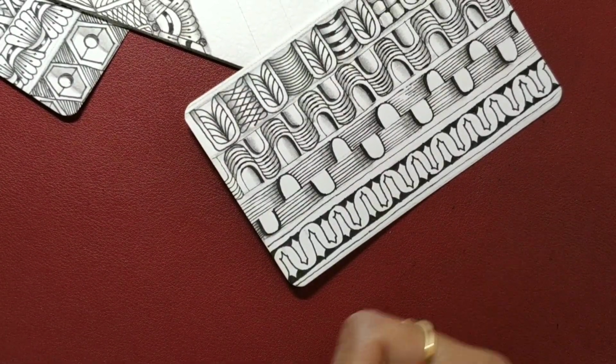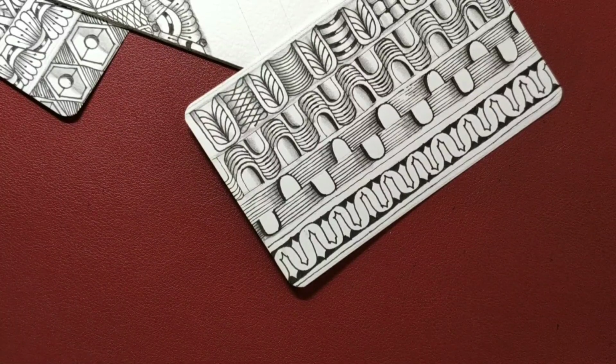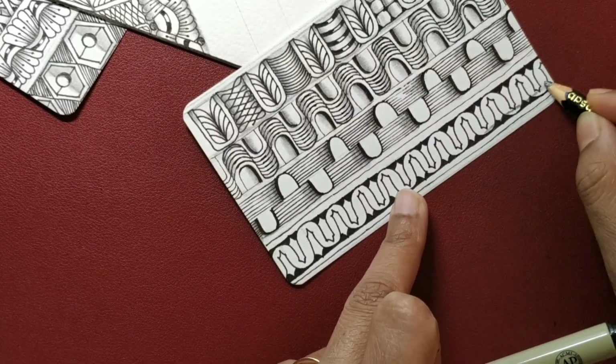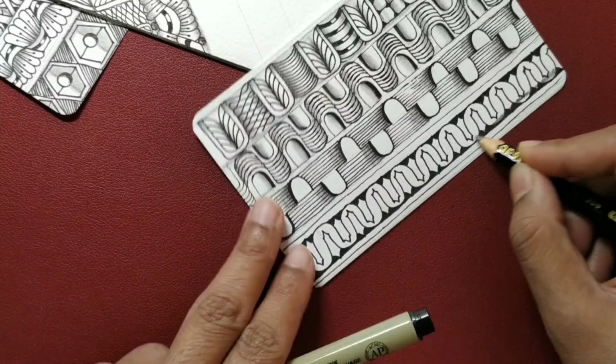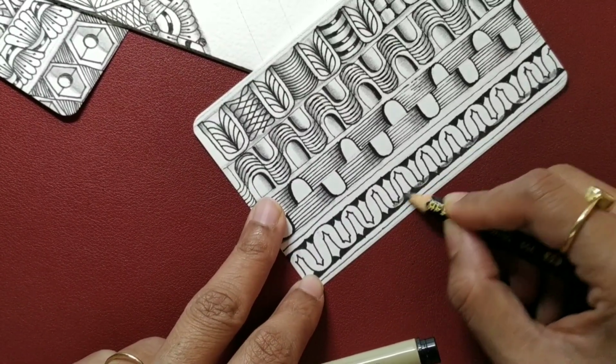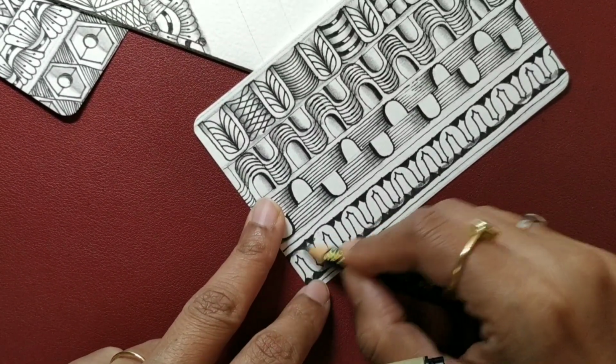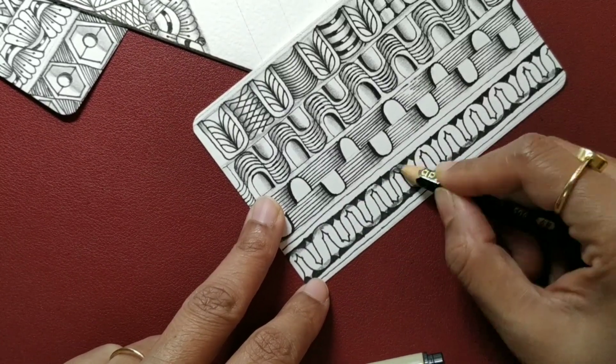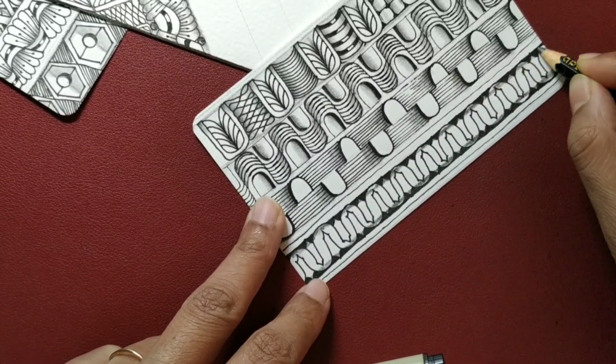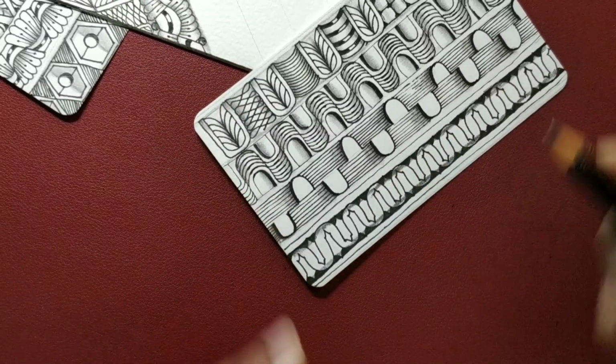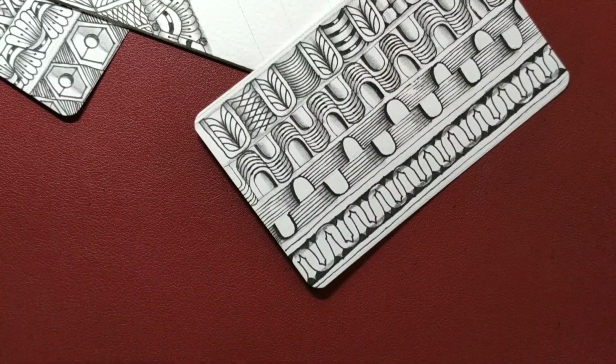So let us now shade. So shading, you can shade in a number of ways, but I would just keep it simple and add some at the ends. Right, and then blend.